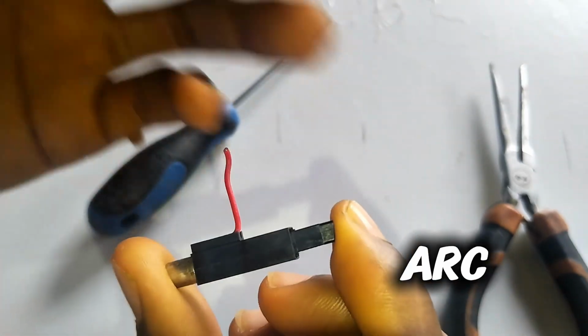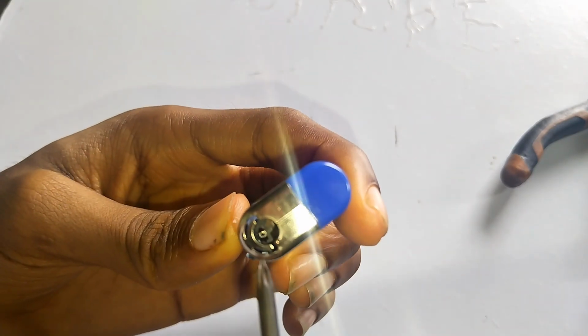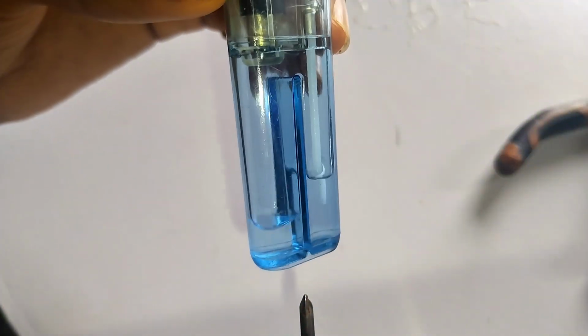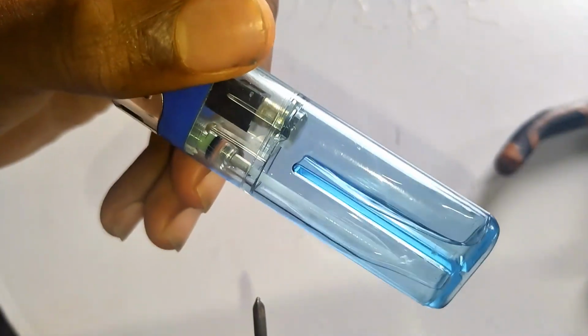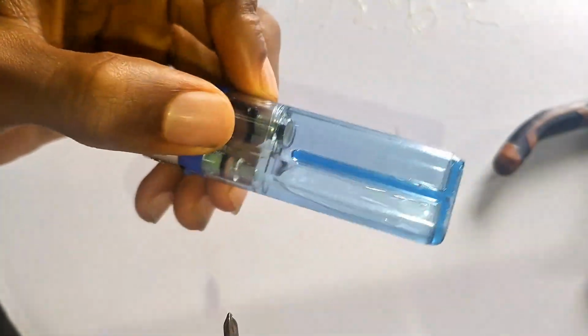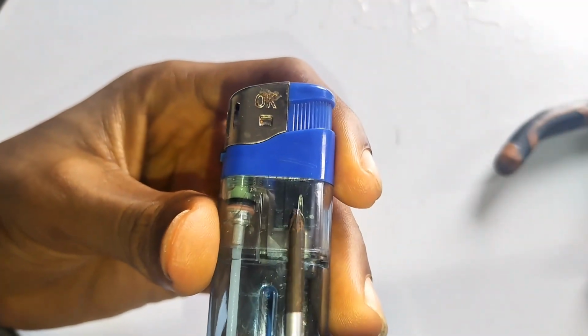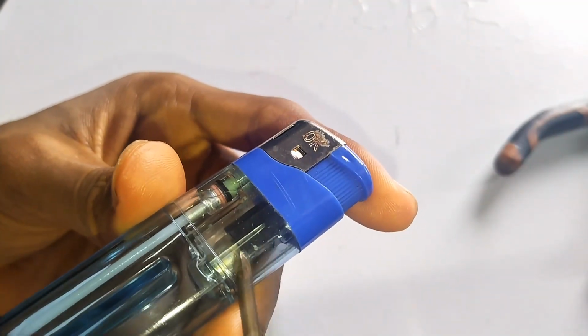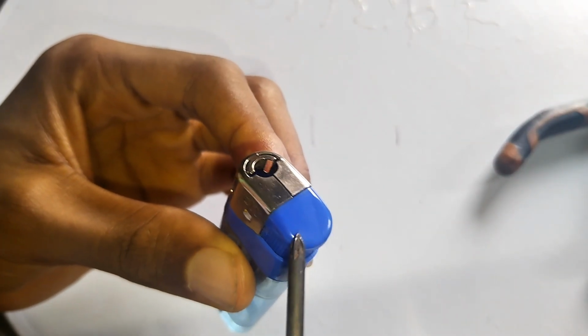That arc is what gets in contact with the flammable butane gas stored in the lighter, which generates the fire. So this is the practical process of how these lighters generate fire. I hope you really understand. It's a short video, but I just want to explain to you guys this simple theory of how it generates its fire.